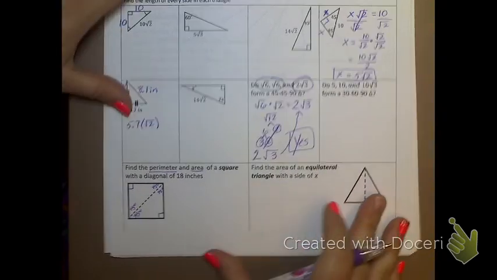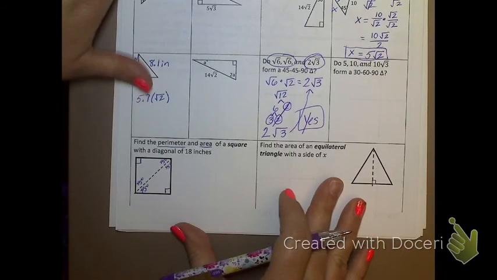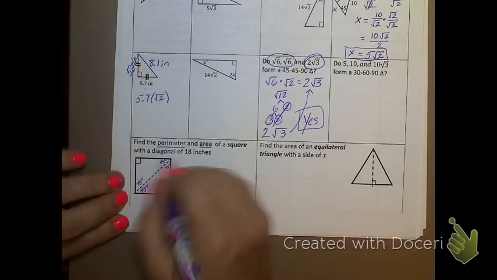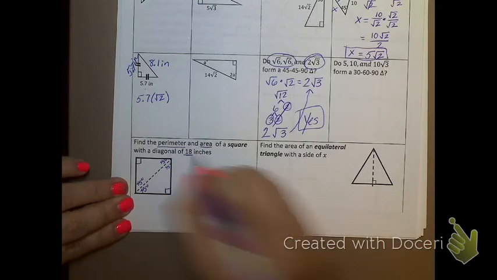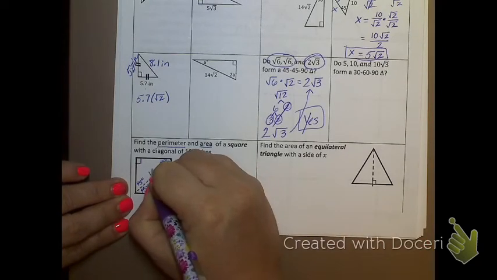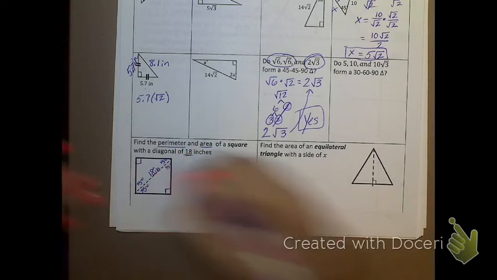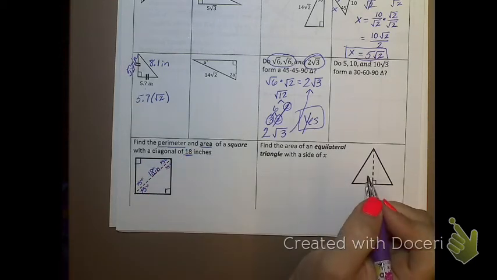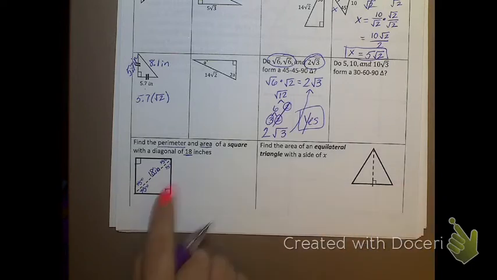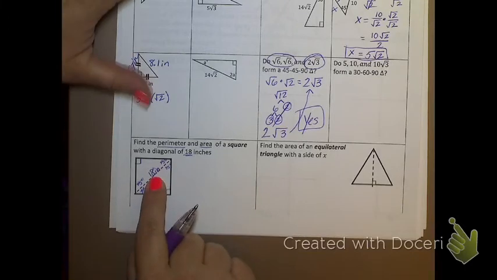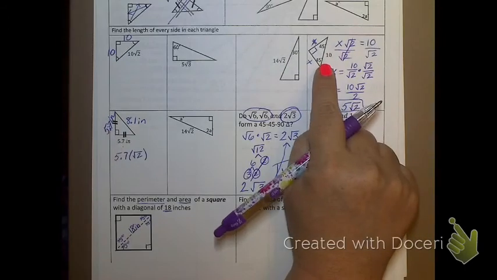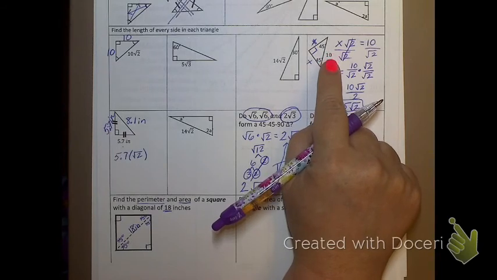So, what do I know about this square? The diagonal is 18 inches, which means this measurement right here is 18 inches. Does that help me find the perimeter or the area? No, because I actually need the length of the sides for that, right? So if I know the diagonal is 18, I actually have a problem just like this one up here, don't I?